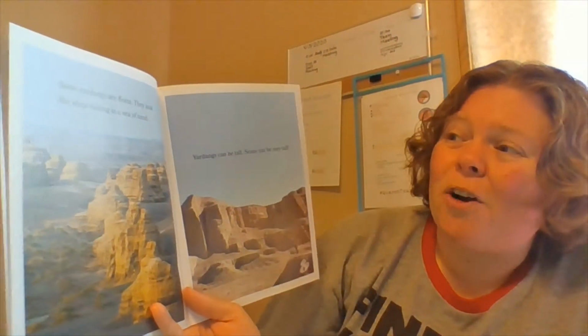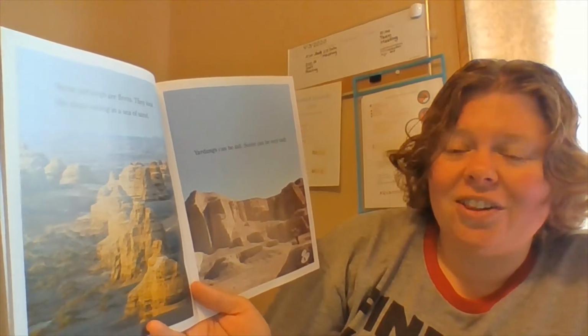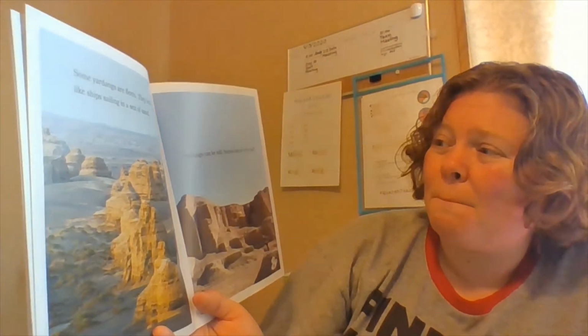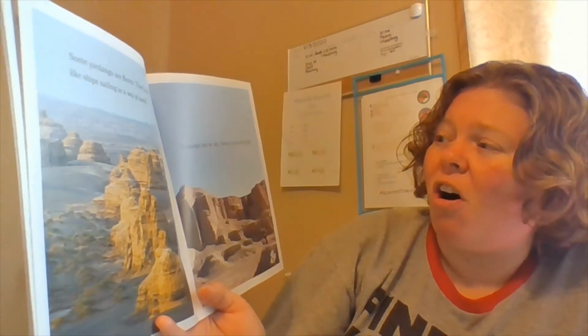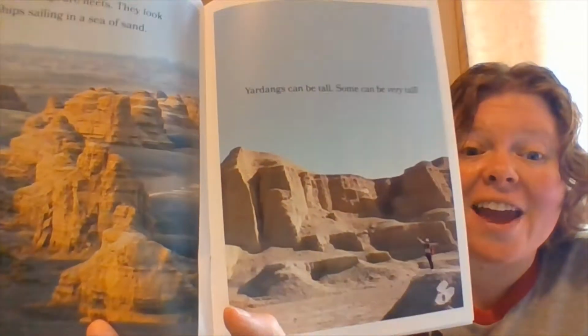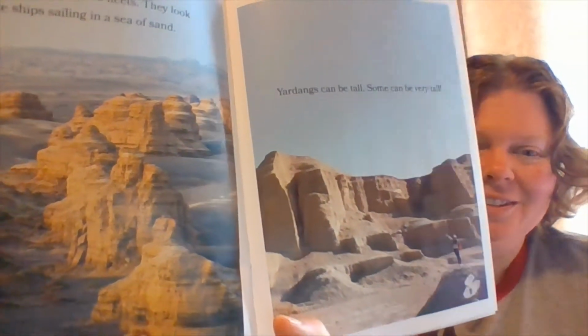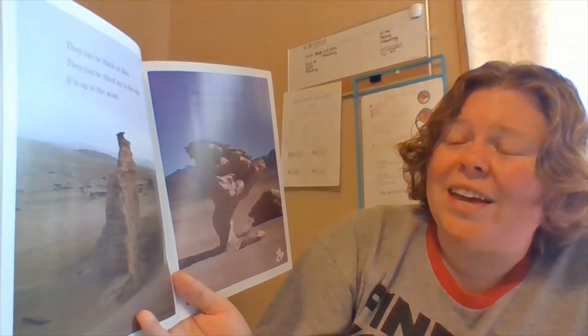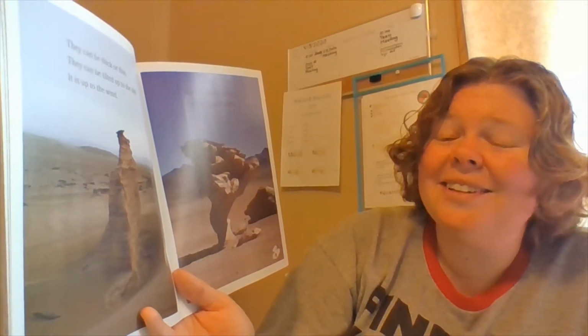Some yardangs are fleets. They look like ships sailing in a sea of sand. Yardangs can be tall. Some can be very tall. Get the person down here. They can be thick or thin. They can be tilted up to the sky. It is up to the wind.